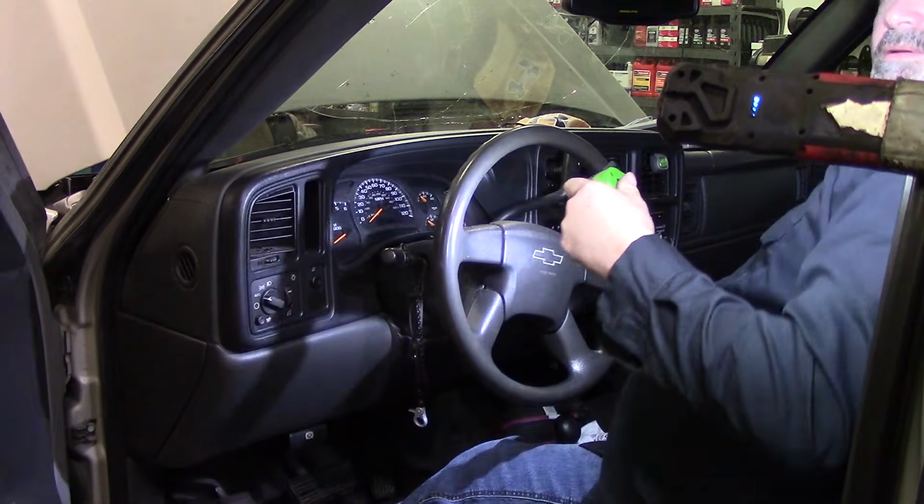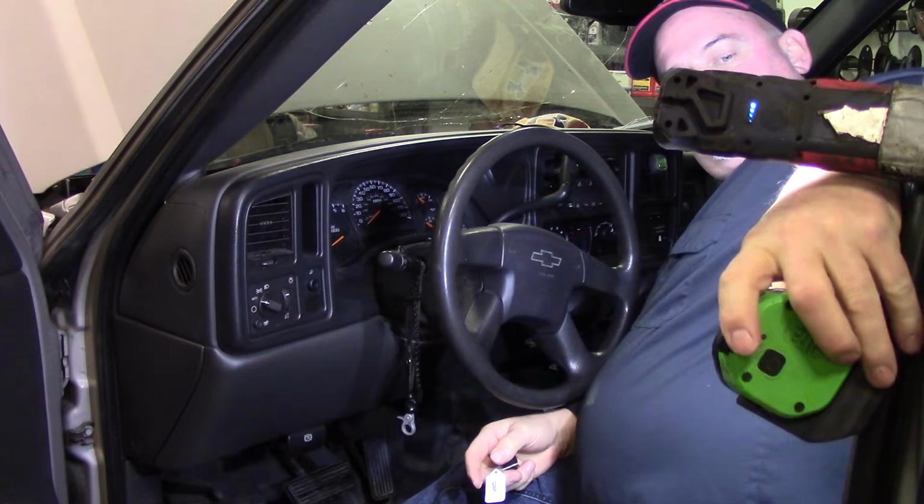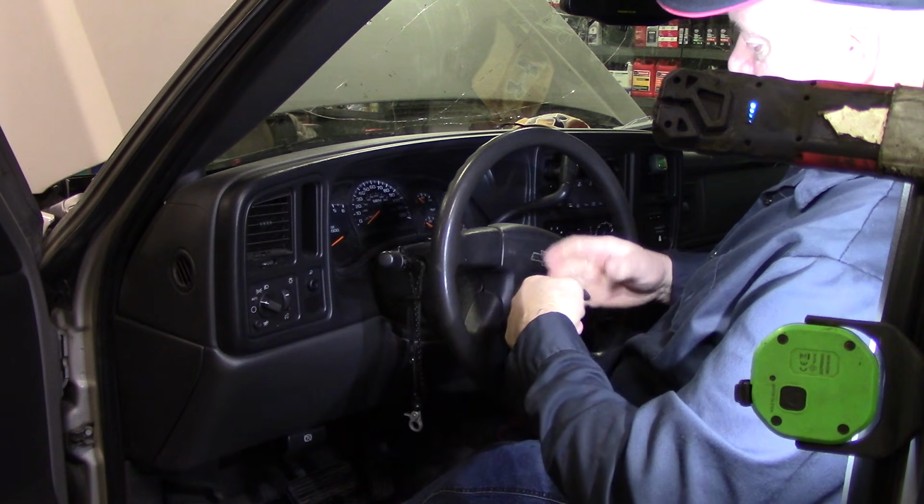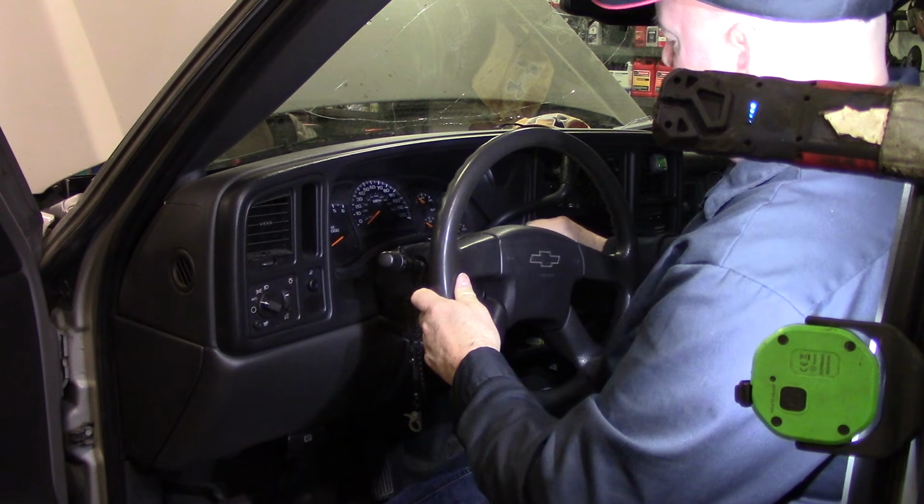But the only definitive way is to check the power and grounds right at the back of the connector at the panel to make sure we're getting it all the way there, because that'll alleviate issues in the harness, ignition switch, any other connectors along the way. Want to make sure we're getting power right at that connector. So we'll just pop the cluster out so we can do some checks at the back of the connector.